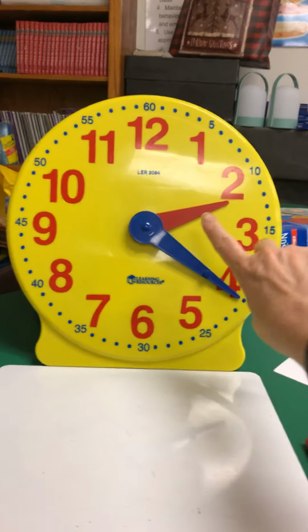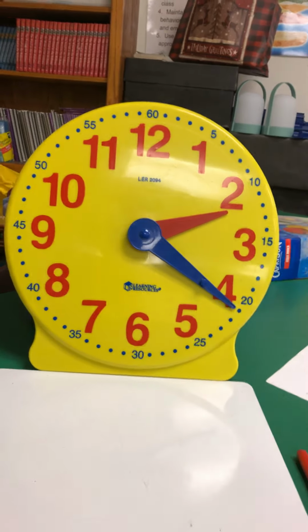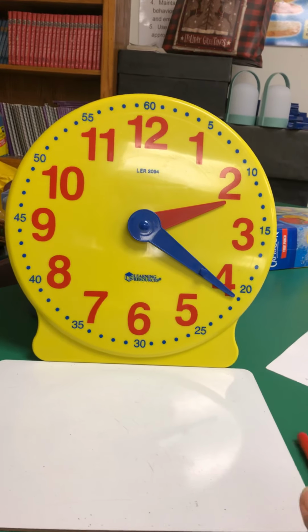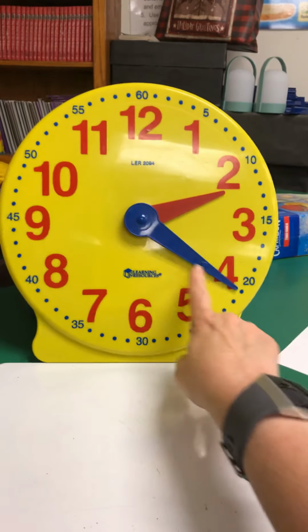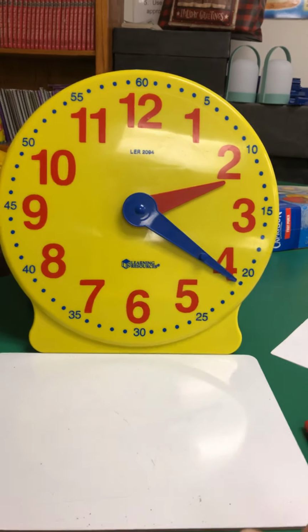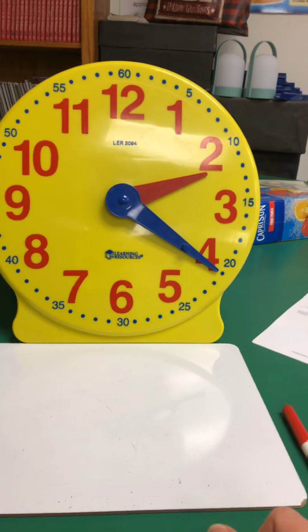We're looking at my big example clock here. When we see this hand, the smaller hand, it indicates what? The hour. When we see the bigger hand, the blue hand, it indicates the minutes. That's right.